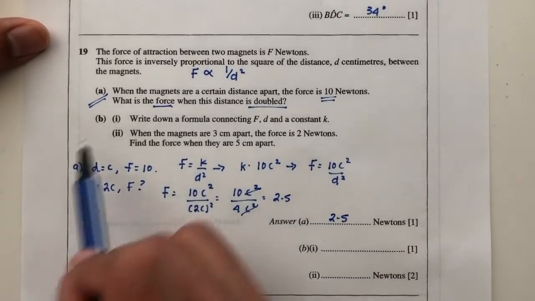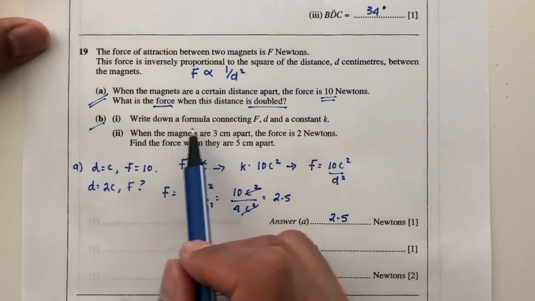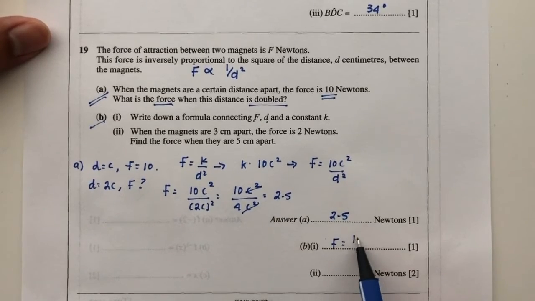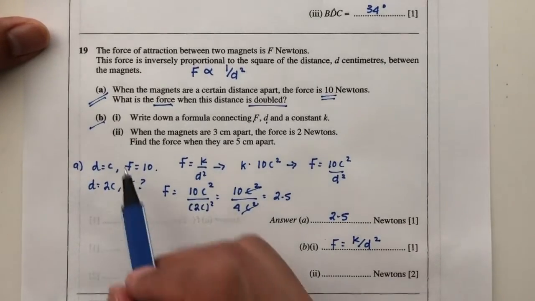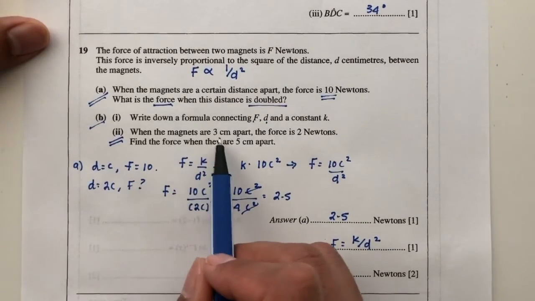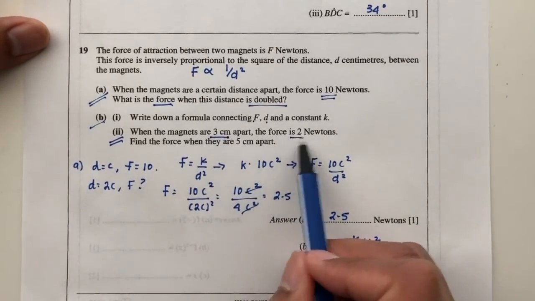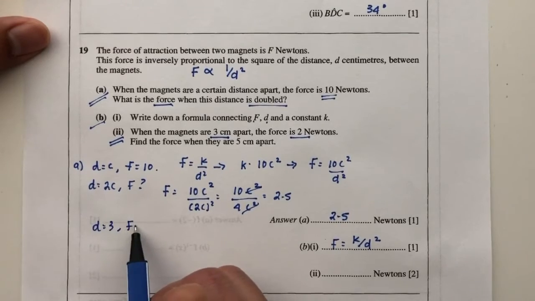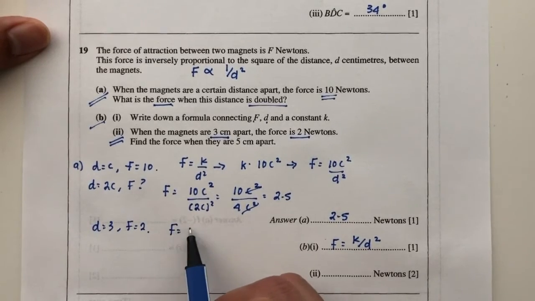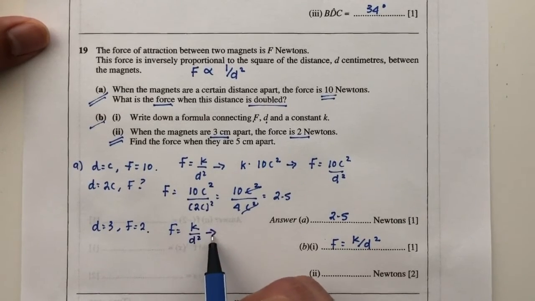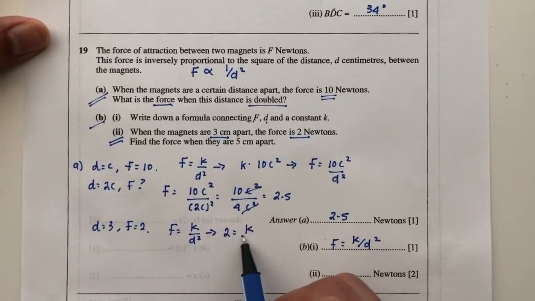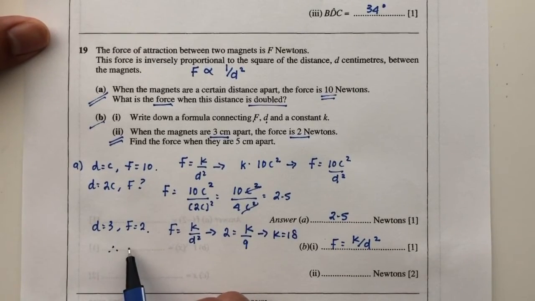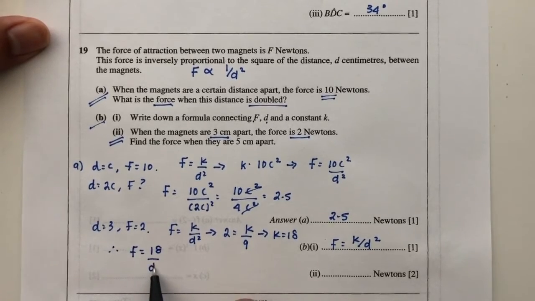So that's part A. Part B, write down a formula connecting F, D, and a constant K. So it will be this one: F equal to K over D square. Now part 2, when the magnets are 3 centimeters apart, the force is 2N. So write this down. When D is equal to 3, F is equal to 2. So according to that, F is equal to K over D square. Replace in this equation, you have 2 equal to K over D square, which is 9. So the value of K will be 18. So that is my equation: F equal to 18 over D square.